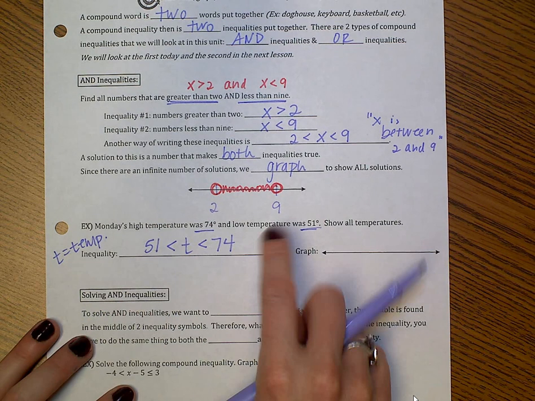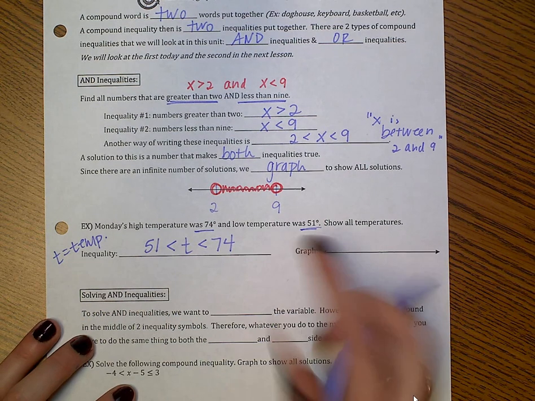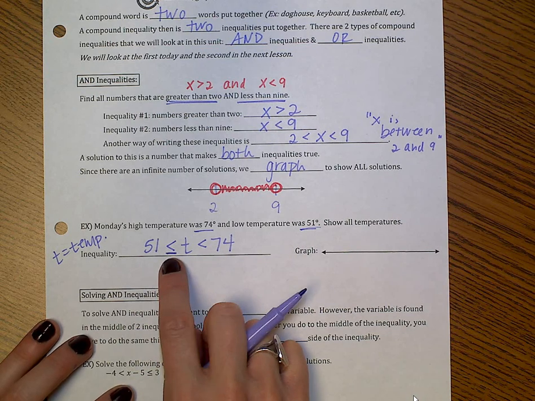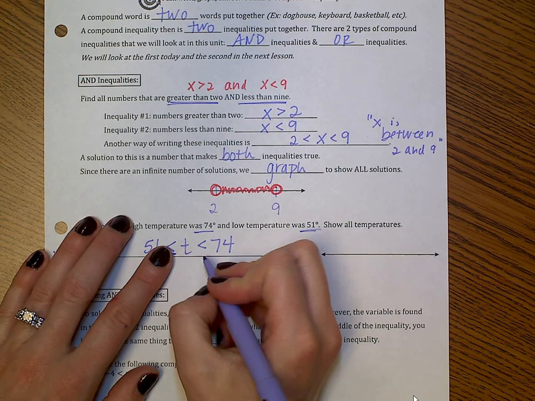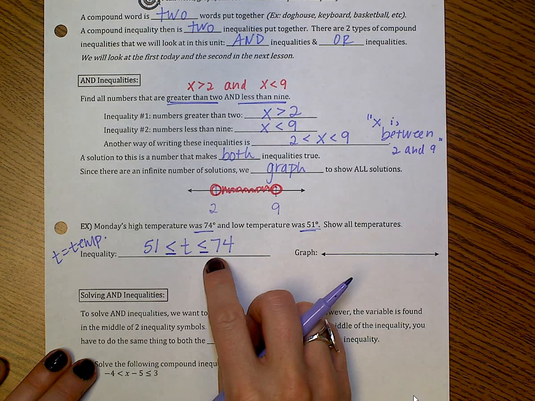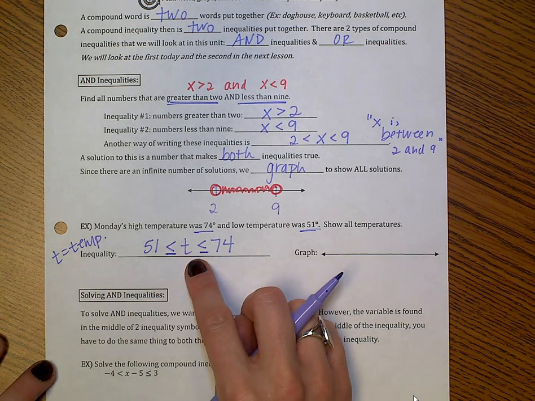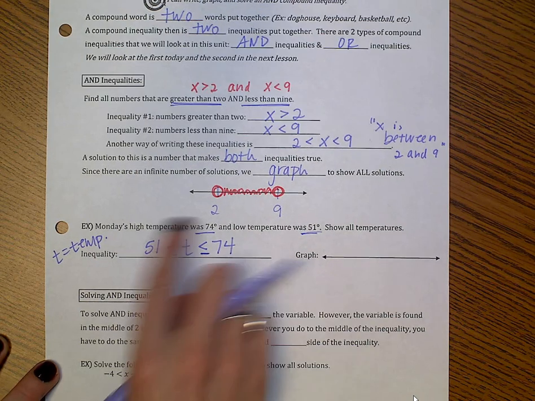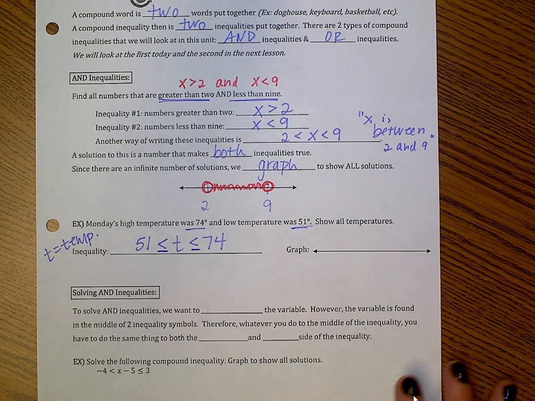Since the low was 51, I know that at some point the temperature equaled 51, so I'm going to add the or equal to. Same thing with the high. I know that at some point the temperature was exactly 74, so I'm going to put the or equal to. Okay, so that would be my compound and inequality. Temperature was greater than or equal to 51 and less than or equal to 74 all day.